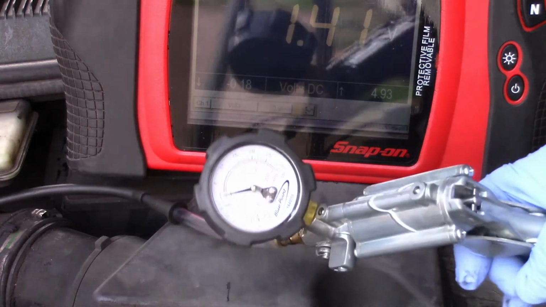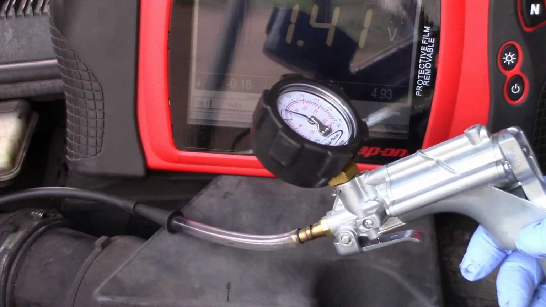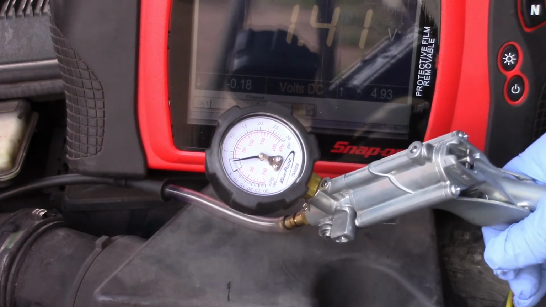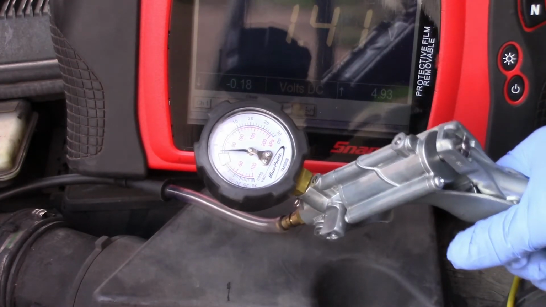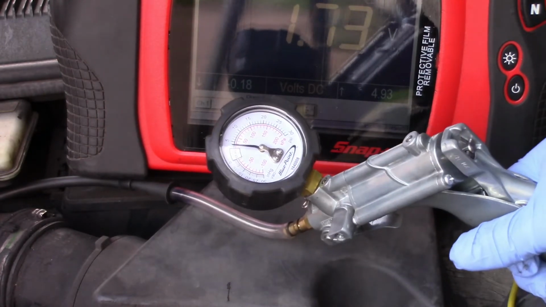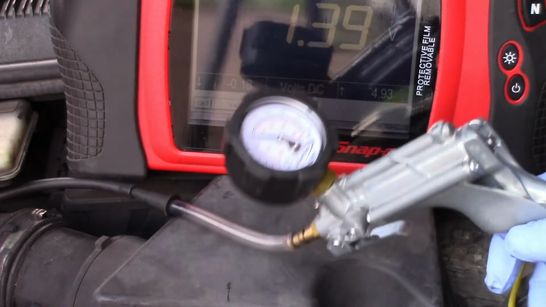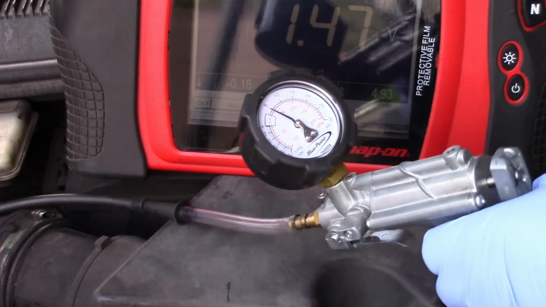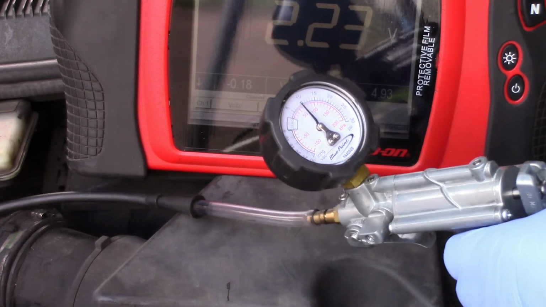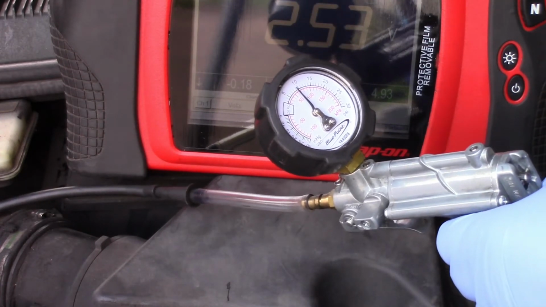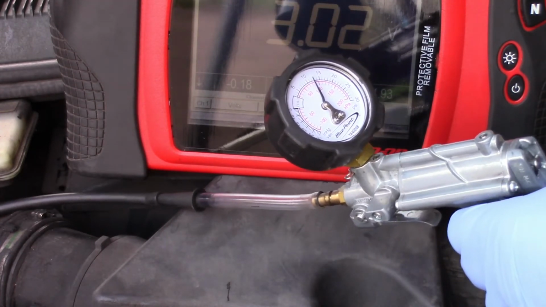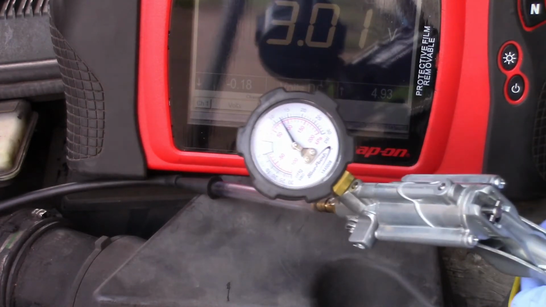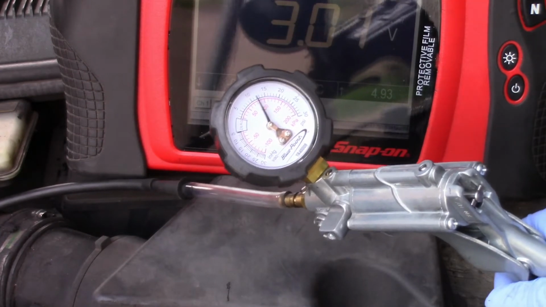Okay, now I'm going to apply pressure to the map sensor, and you watch if the voltage is changing. As you can see, I have applied approximately 12 psi pressure to the map sensor.